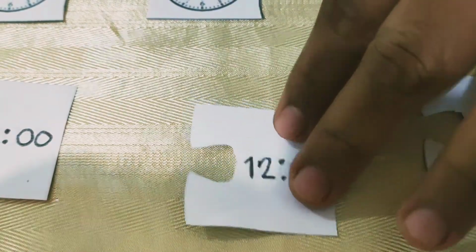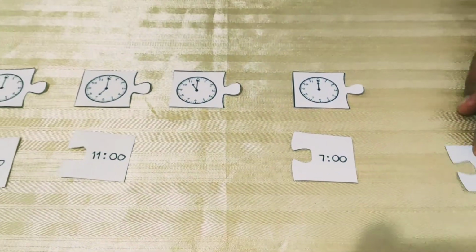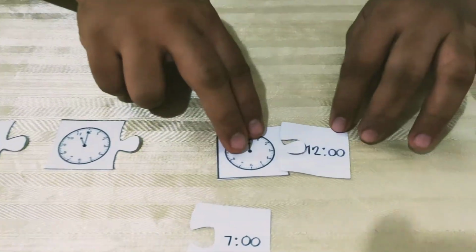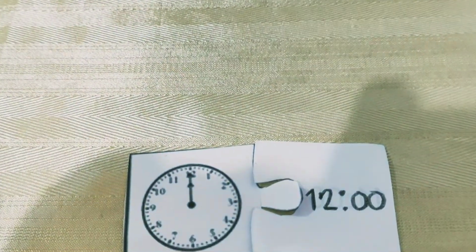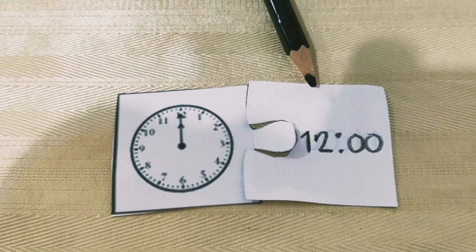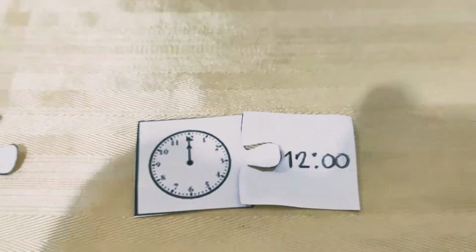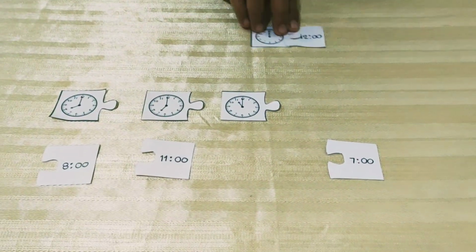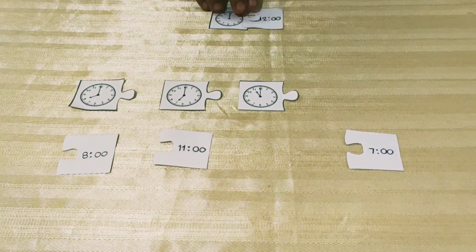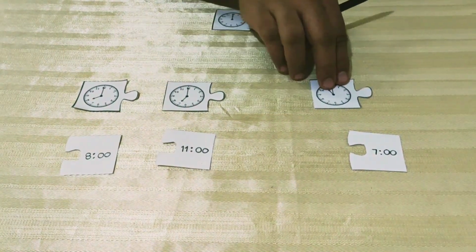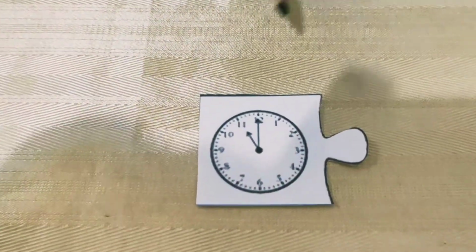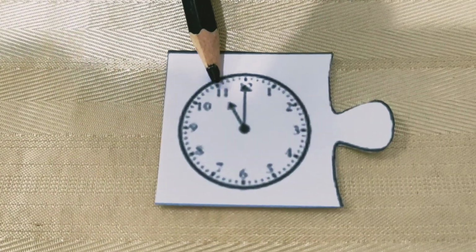Now, let's match the puzzle correctly like this. Ding, ding, ding. Over here, look. It's 12 o'clock. Very good. Now, let's move this. Next. What number can you see?